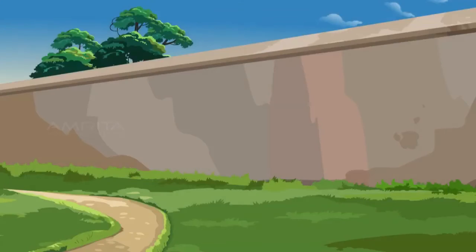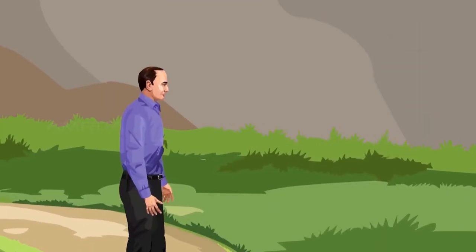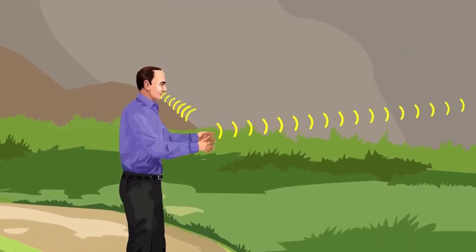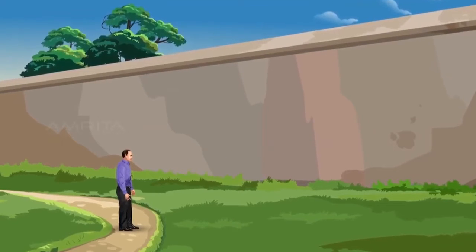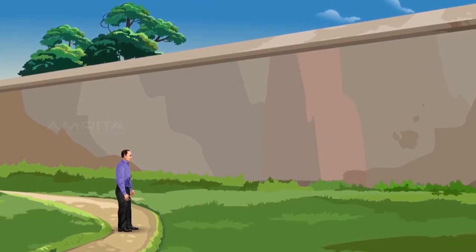Sound waves also suffer reflection from large obstacles. If we stand at a distance from a high wall and clap our hands, we can hear the same clapping sound after the dying out of the original sound. This is called an echo.